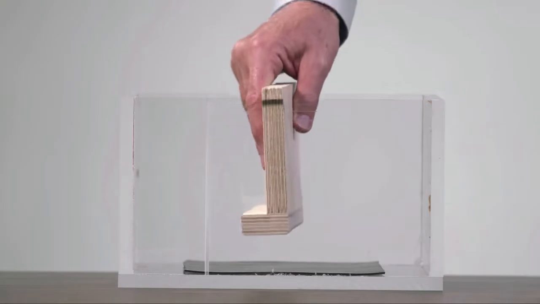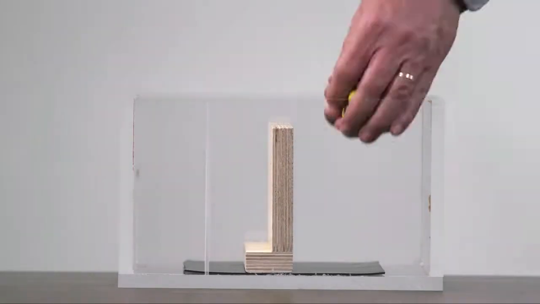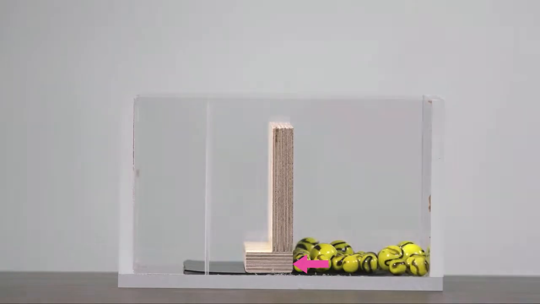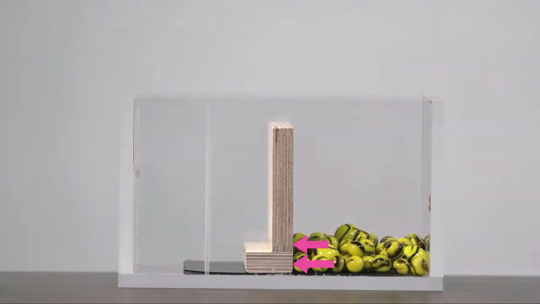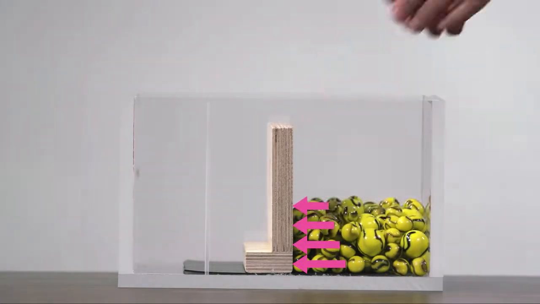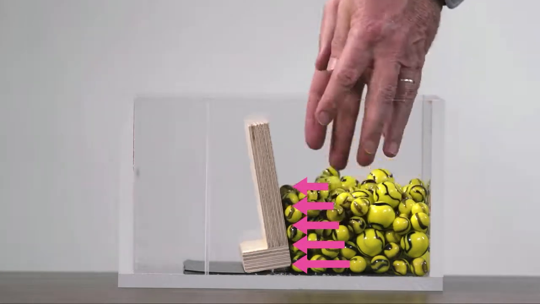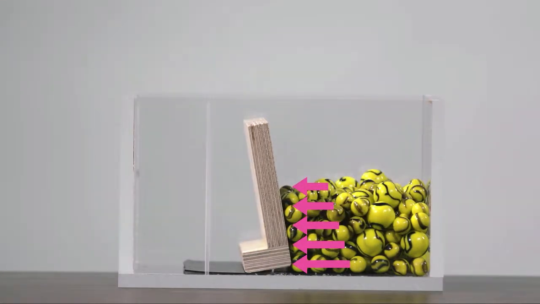The retaining wall is placed on the rubber mat and is again loaded with the marbles. The mode of failure this time is overturning because the rubber mat is resisting the sliding. The height of the marbles at failure is 8 centimeters.